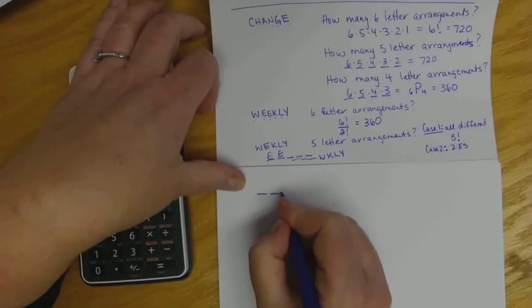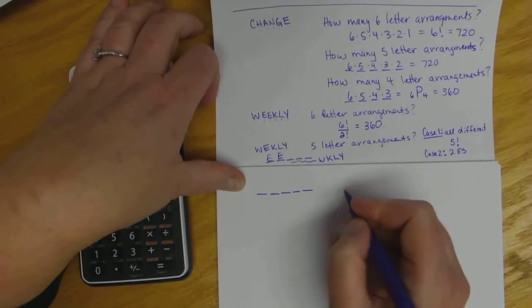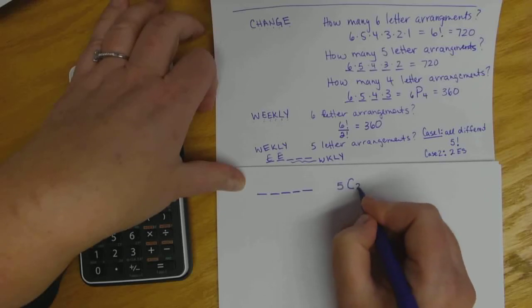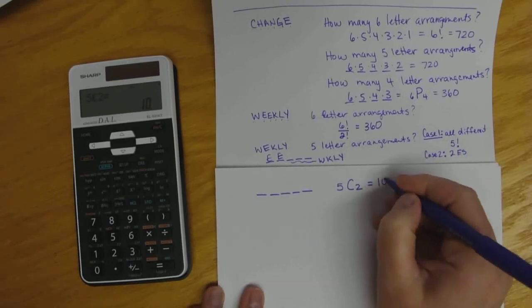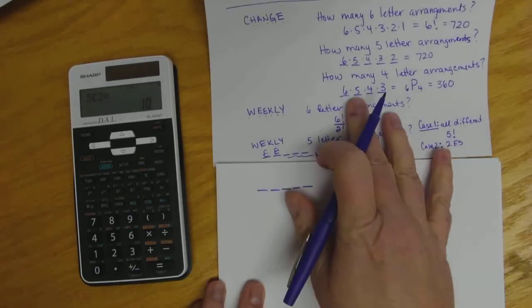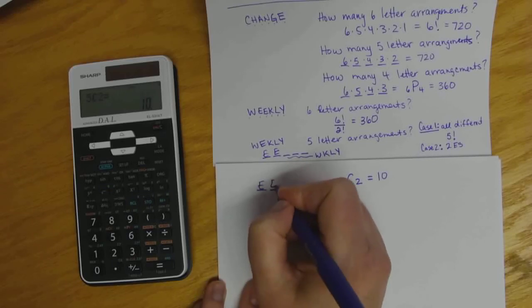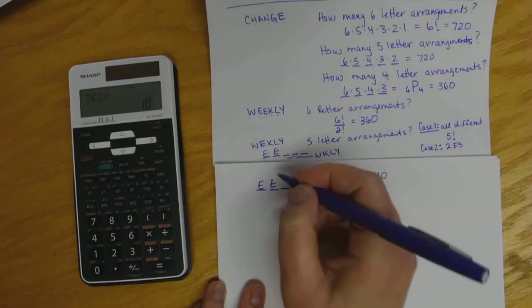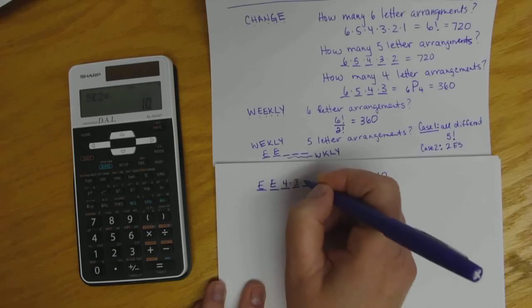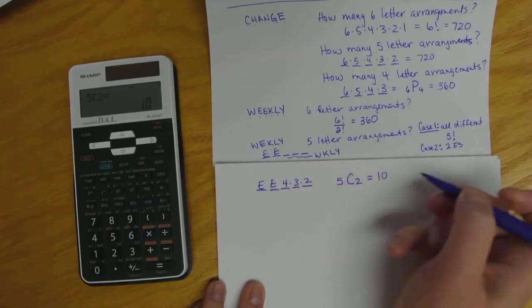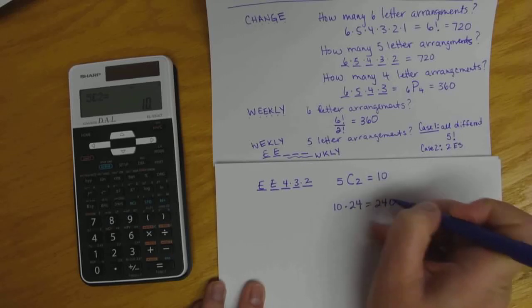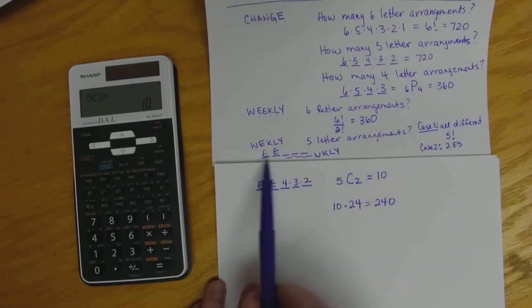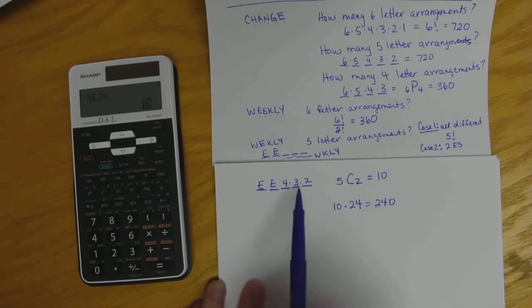So again, we want to first choose where to put the 2 E's. So there are 5 spots, and we want to choose 2 of them. So there's 10 ways that we could choose 2 lines out of the 5. And then just write one example down, and then we've got 4 letters to pick from. So 4 times 3 times 2. 12 times 2 is 24. Same sort of scenario as last time. 10 times 24 is 240. And there is no case 3 because the only repeating letters were those 2.